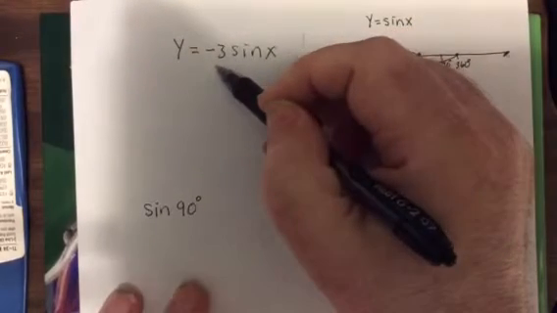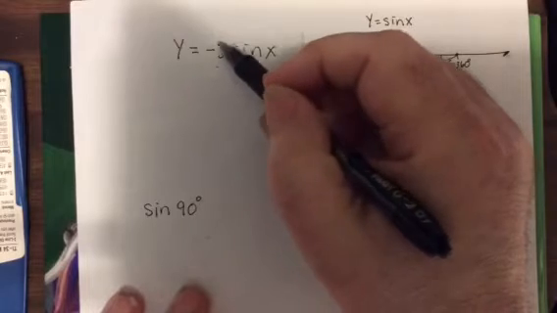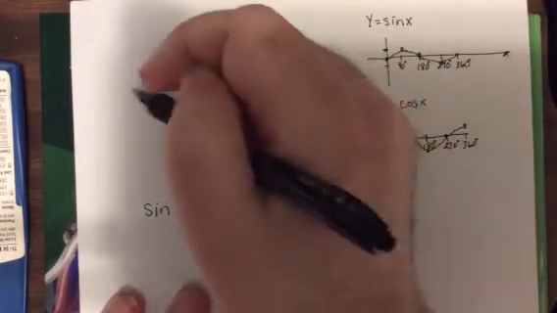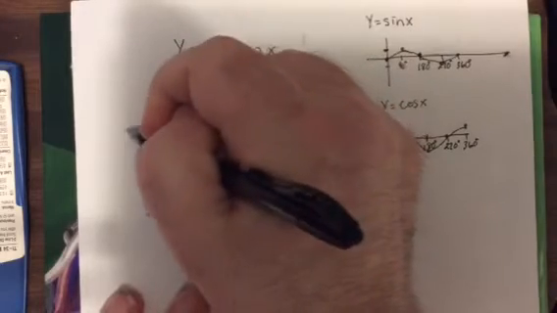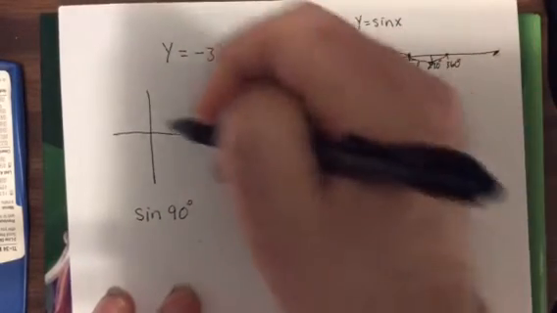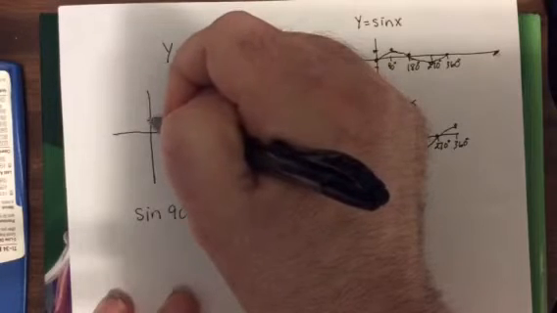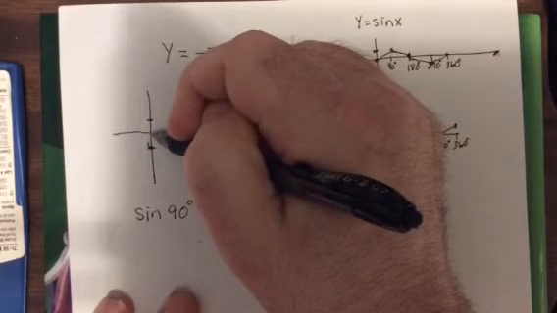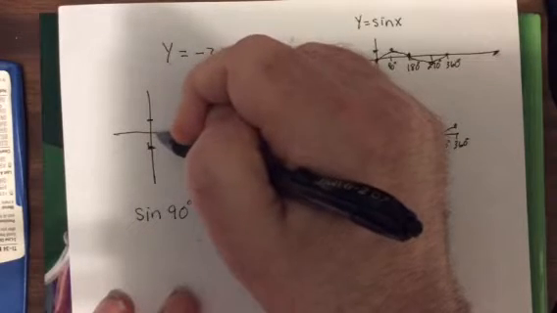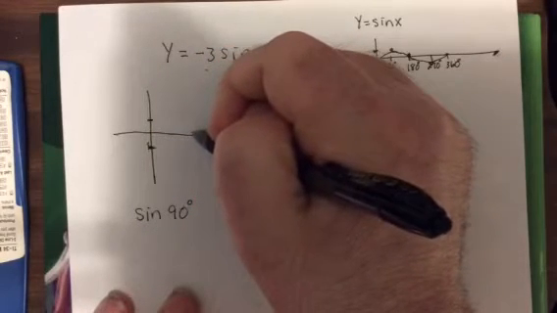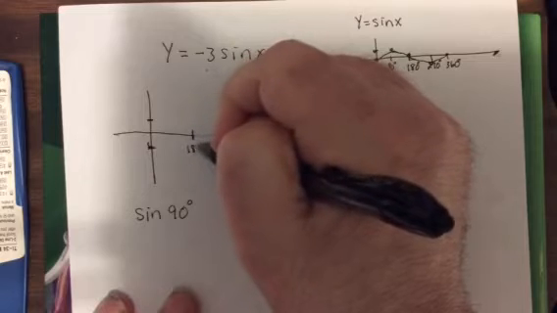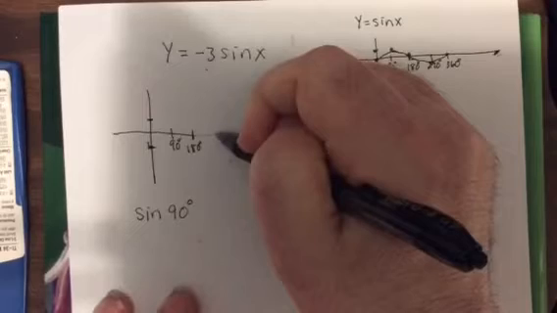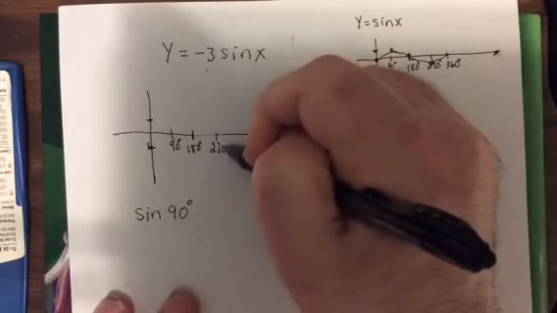Now this is what we worked on yesterday. It's called an amplitude change when you change the number in front of the trig function. Now I try to explain that whatever your 1 and -1 is, that defines your 180, because 180 has to be 3 times that. Now just approximate. So you break it up, 90, 180, 270.